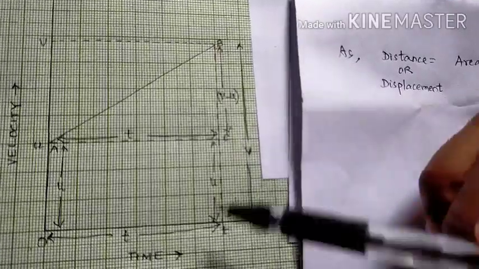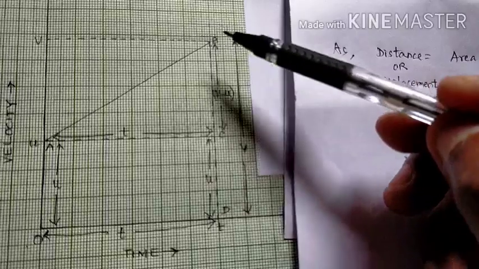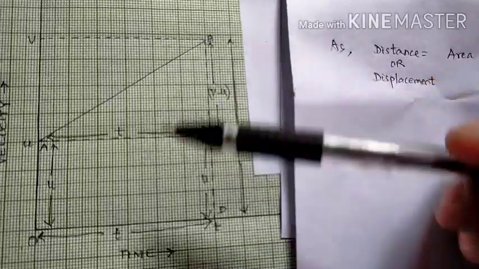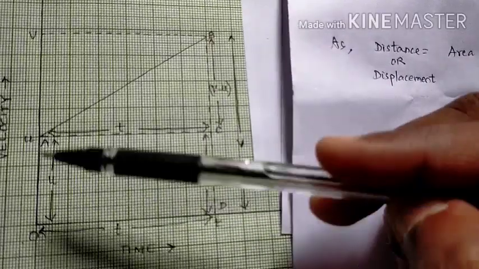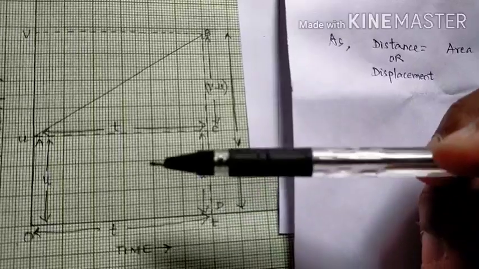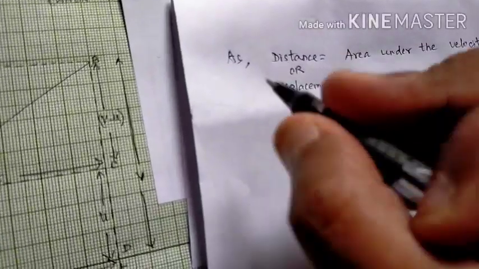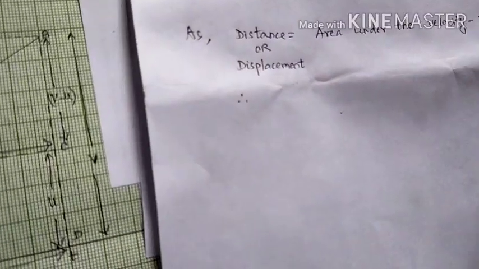Now from the graph you can understand that the area enclosed under the graph is that of a trapezium. The geometrical shape is that of a trapezium OABD. So we have to find out the area of this trapezium to find out the distance or displacement.